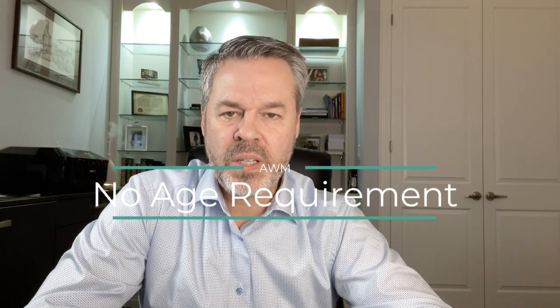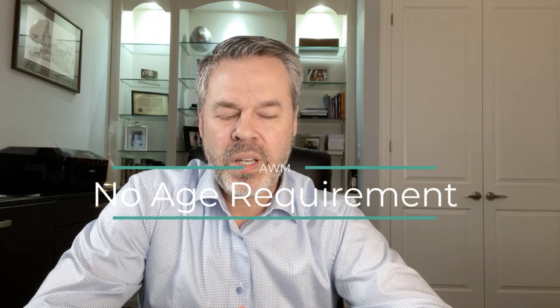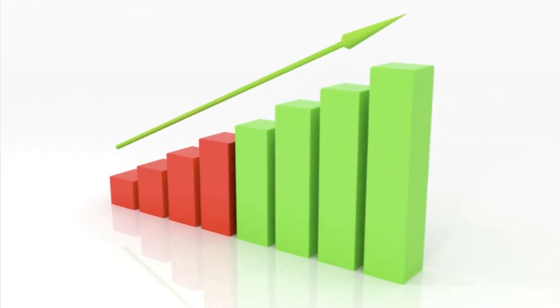Now, there's no minimum age to open an RRSP. A lot of people didn't know this, but as long as you have a T4 income, you can go ahead and open an RRSP and begin investing. This is really important because the earlier you can put money into a tax-deferred savings plan, the better it's going to be for you, because this is going to help someone invest earlier.